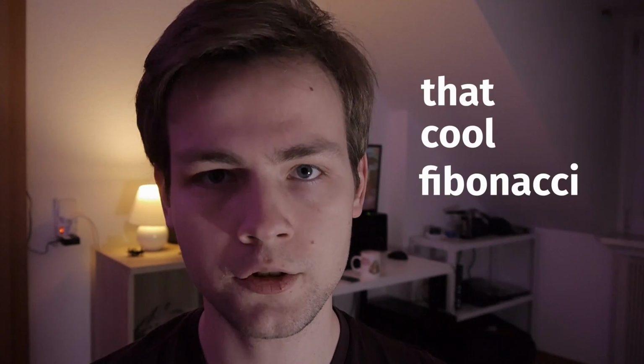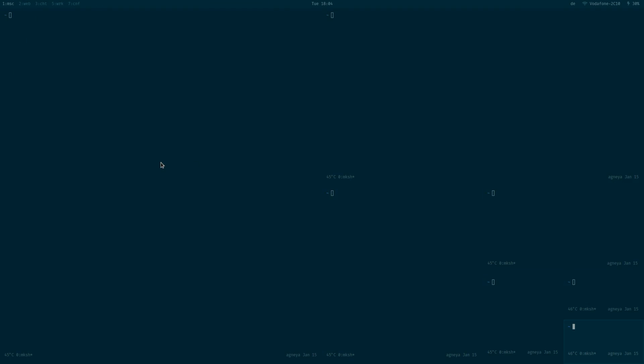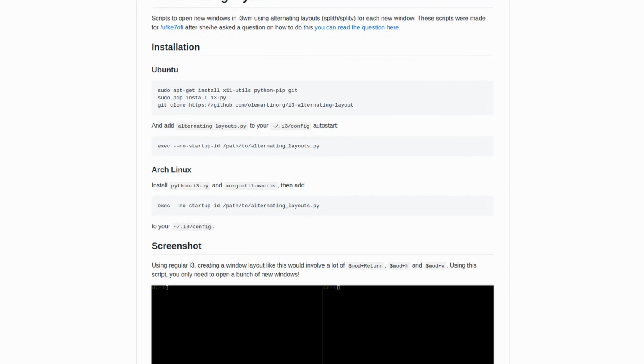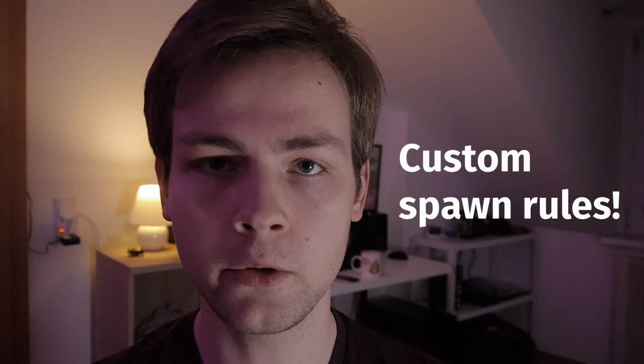Another advantage that BSPWM has over i3 is something I call that cool Fibonacci thingy, which is really hard to explain, so here's how i3 spawns windows by default. And here's how BSPWM spawns windows by default. Damn, boy! Yeah, that's what I'm talking about. Actually, there's a script that implements similar behavior on i3, but what it does implement is custom window spawn rules.